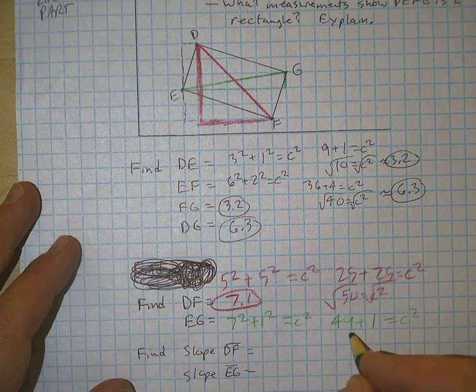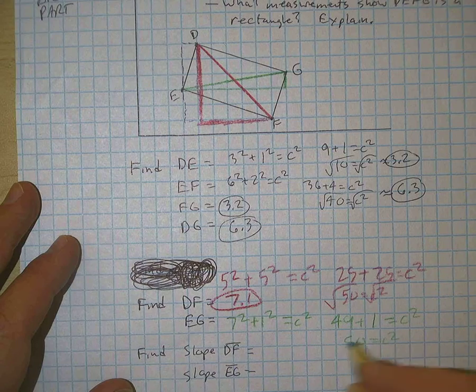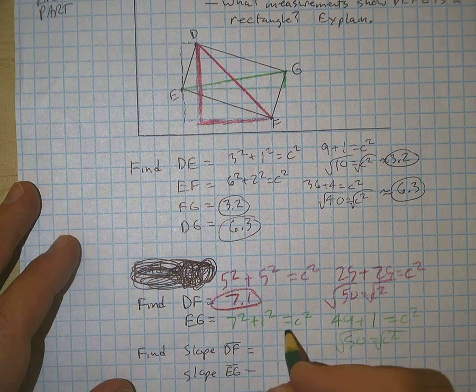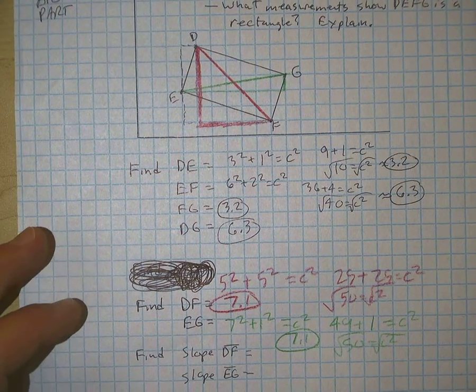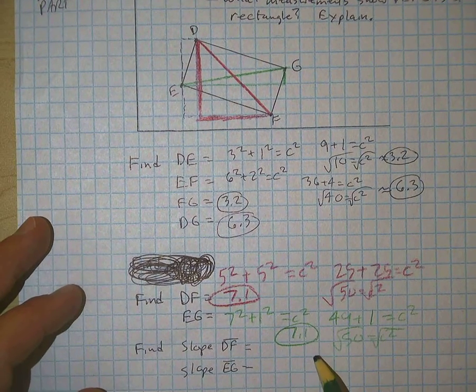What do you know? This is still 50 equals c squared, square root. So this is still 7.1. How about that? They have the same length diagonals. Kind of cool, huh? All right.